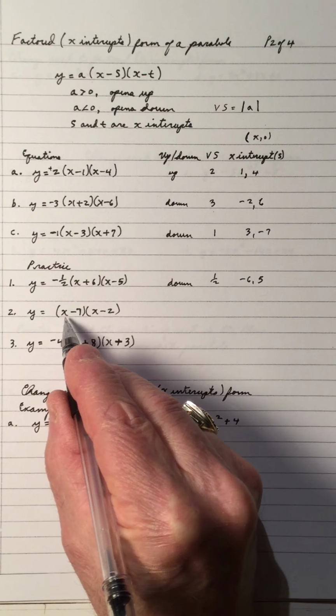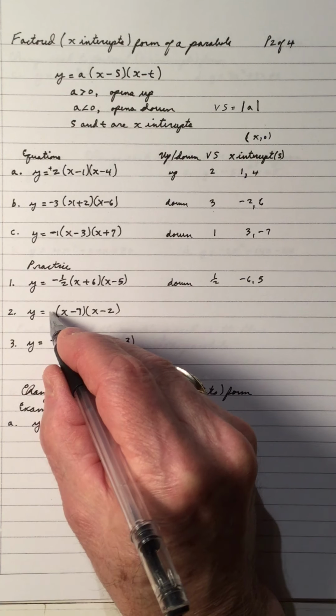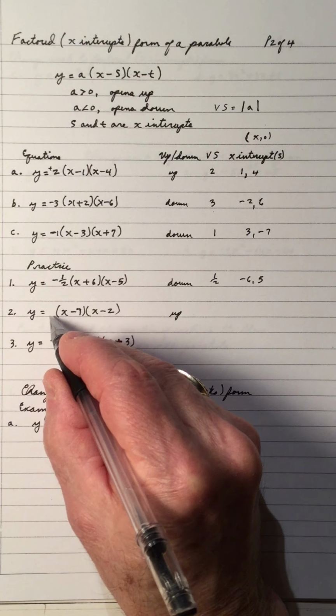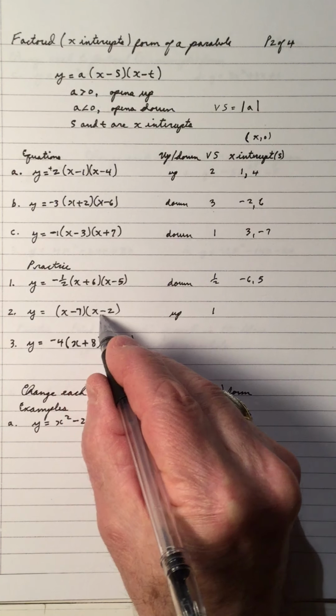Number 2, y equals x minus 7 times x minus 2. Because that's positive, it opens up. And notice there's no number here, but 1 is understood to be there. And the x-intercepts are 7 and 2.